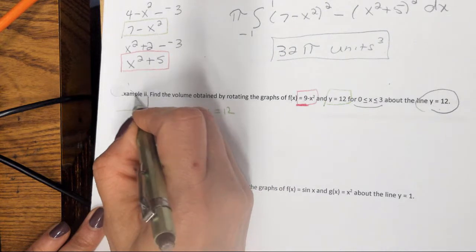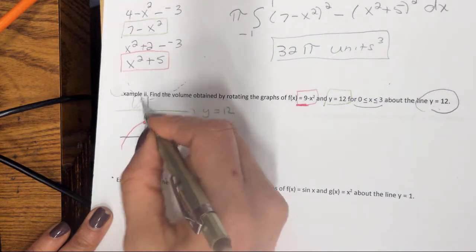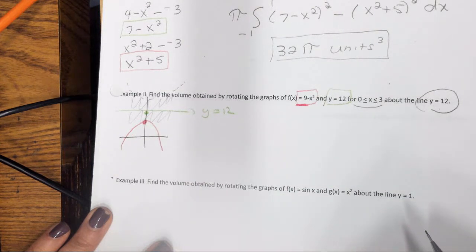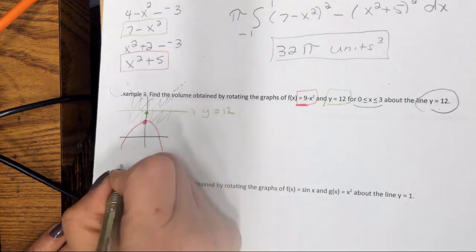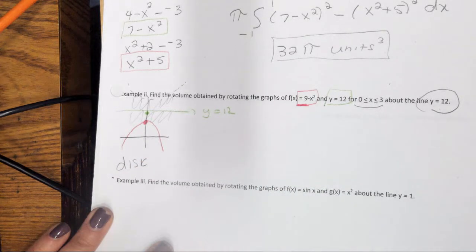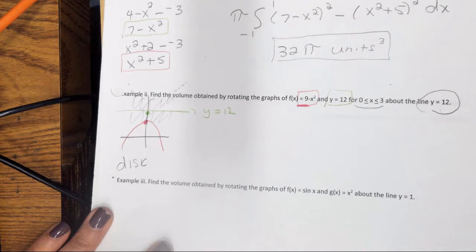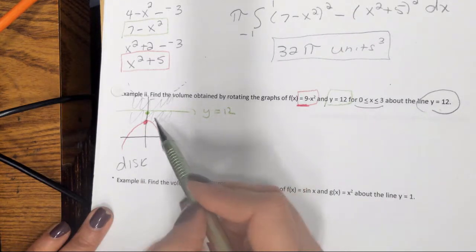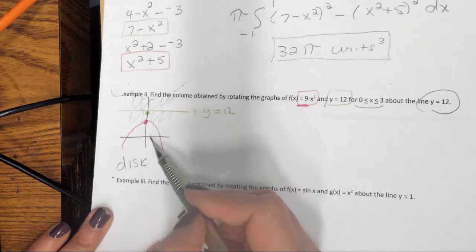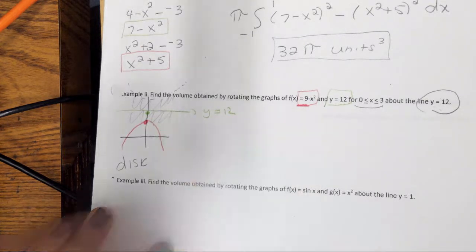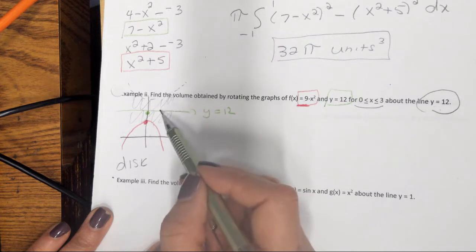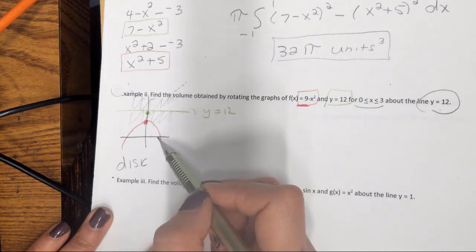So there'll be some reflection over here. And so all this space and all this space, do I still have a washer? Nope, there's no space in between. I will have a disk. And so, again, I have to account for this distance, because this is not the same from the x-axis. This f of x would be from the x-axis, but this is all the way up here. So I need to take away this distance. This guy's up here, the x-axis is down here.